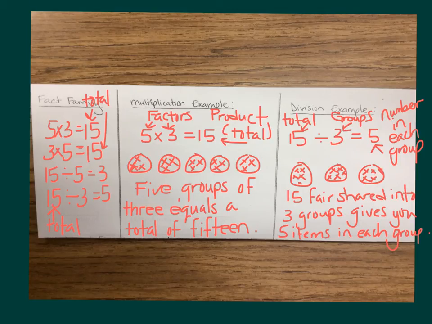Here is an example of the entire sheet for one fact family. So you can see right here is where you record the fact family. Over here we have a multiplication example, and remember, you just pick one of your multiplication sentences that you want to prove. It could be the first or the second one, it doesn't matter as long as you prove it with a model and a sentence. Over here we have our division example. Same idea. You can pick either of the division equations. You just have to model them with a picture.